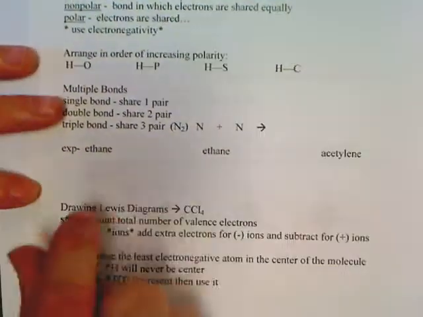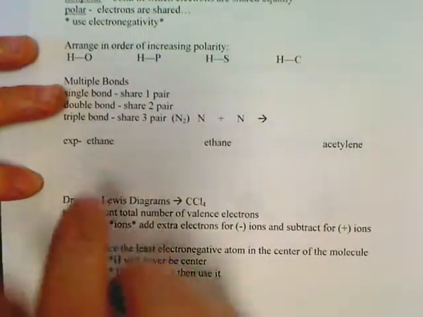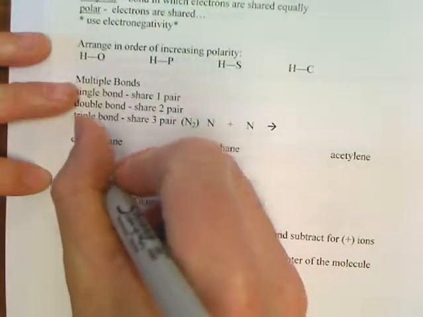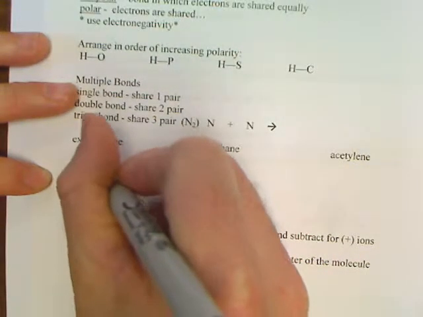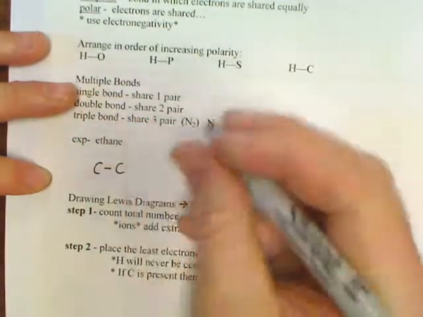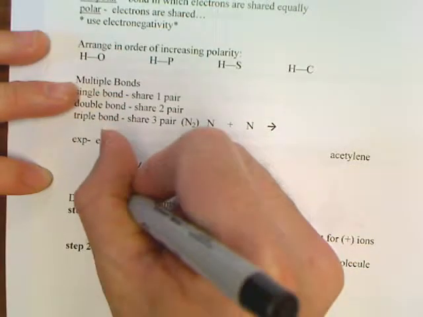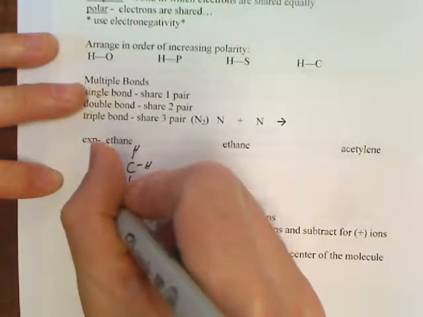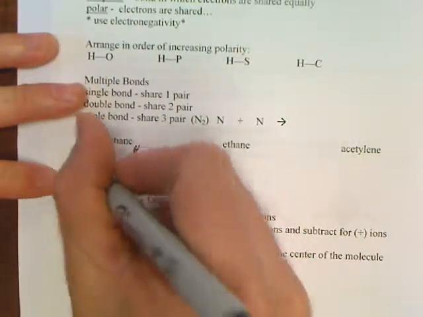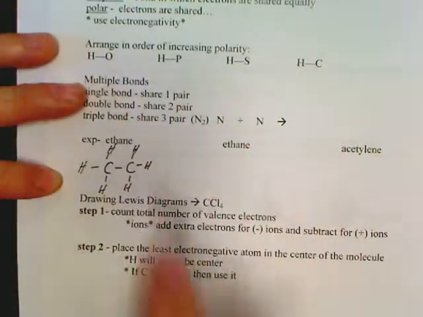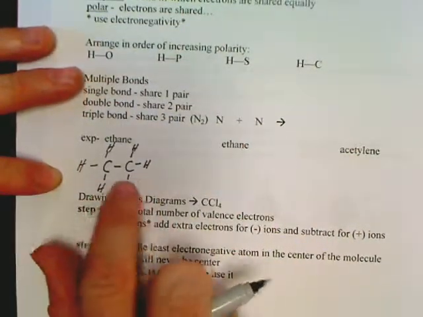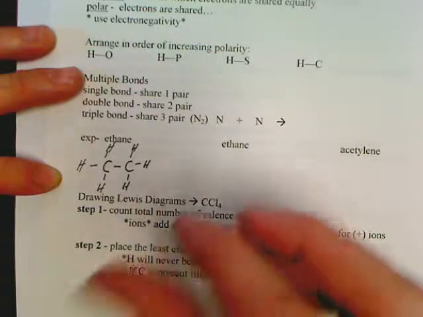But like a little bit of notes from class here, like ethane. What does ethane look like? Ethane looks like this, C-C, and then it's got 4 H's around it. H, H, H, H. So that's what ethane looks like. 2 C's linked together and all these H's around it.